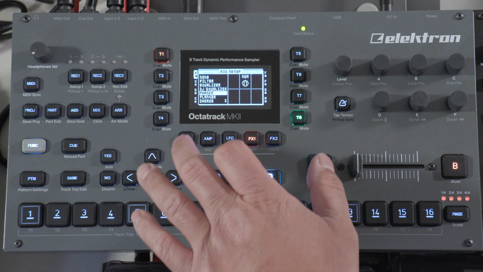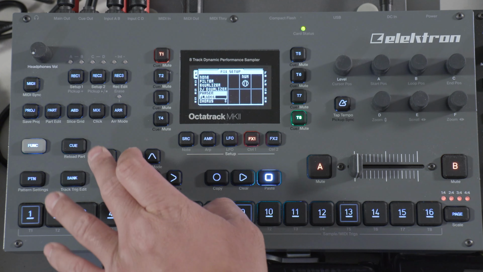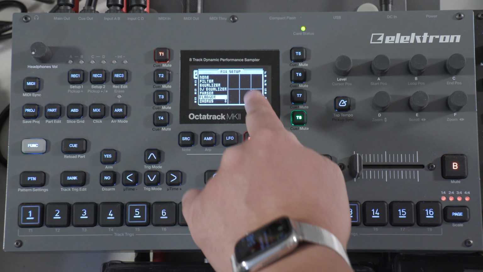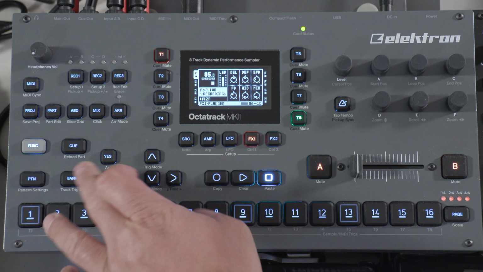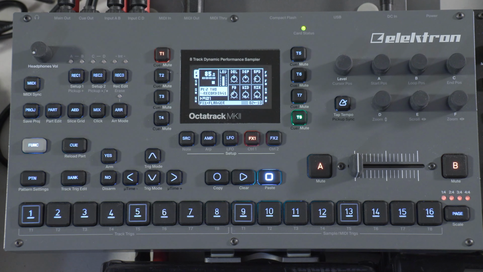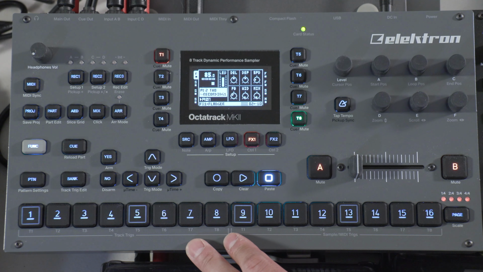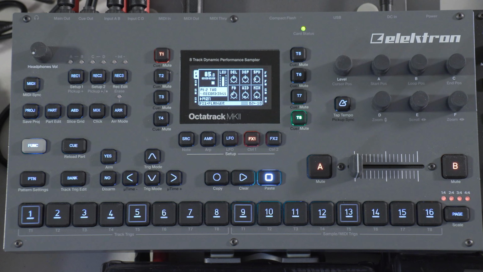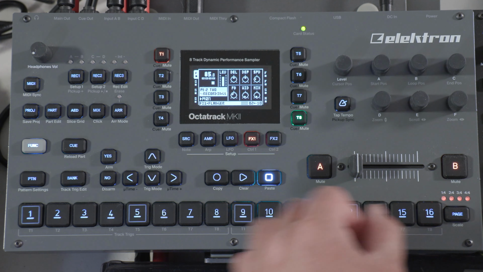So let's move on to flanger. You'll notice flanger doesn't have any setup parameters. So that keeps it a little simpler. Let's go through the parameters individually. The first one you have is delay. That actually applies some delay to the flange signal.